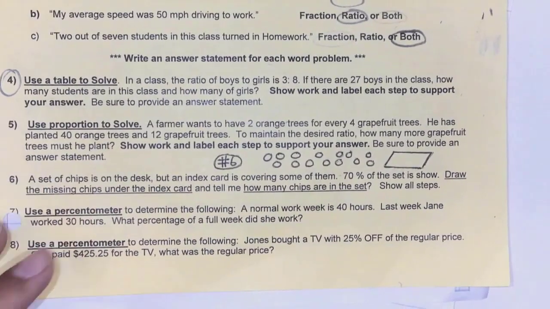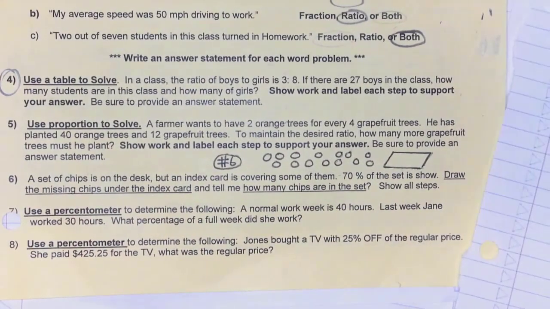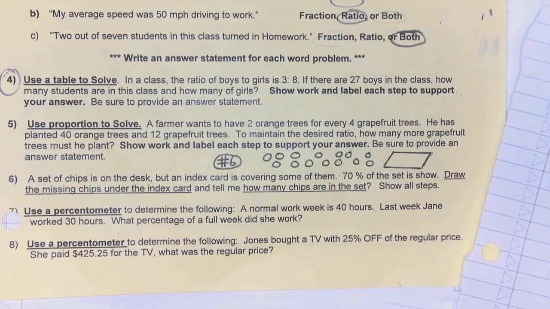Okay, so I'm going to do number 4. It's asking to use a table to solve this problem. In a class, the ratio of boys to girls is 3 to 8. If there are 27 boys in the class, how many students are in the class and how many are girls? So for this problem, what I did is a table.